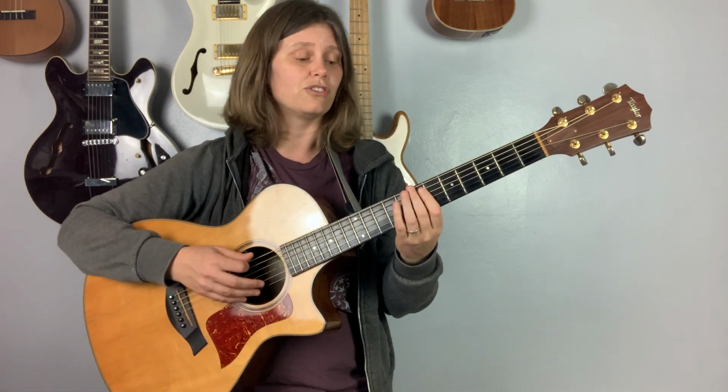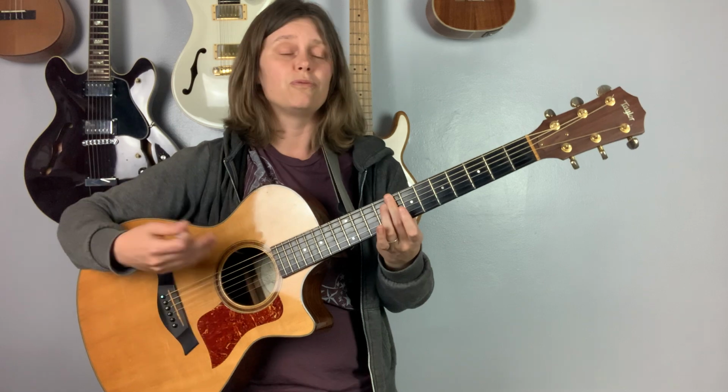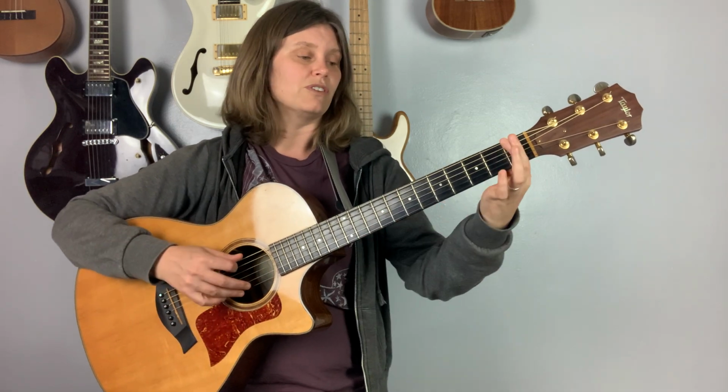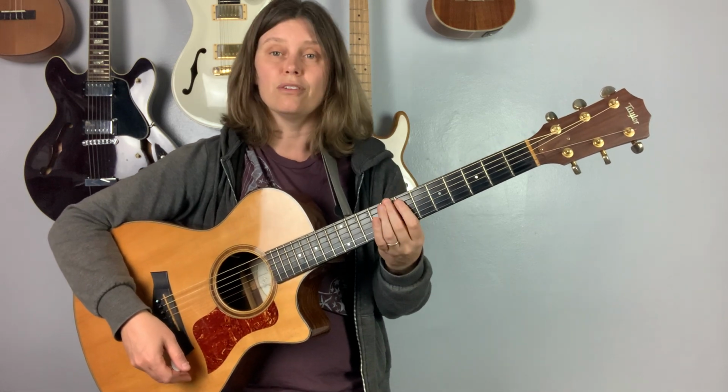A fifth is just 2 frets higher than that. So a fifth is 7 frets from whatever your root is. So if I use F as an example and I go 1, 2, 3, 4, 5, 6, 7 frets, I have my C. So that's 2 whole steps and a half step and another whole step.